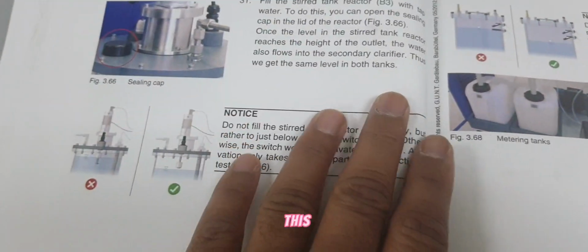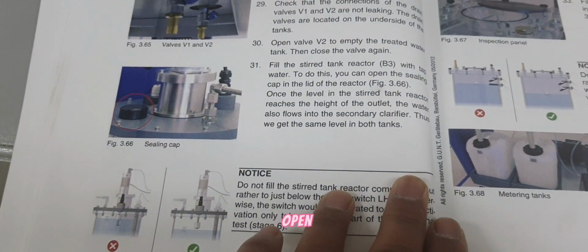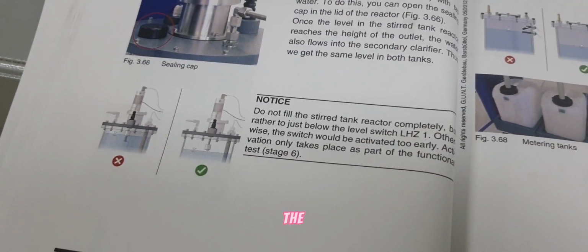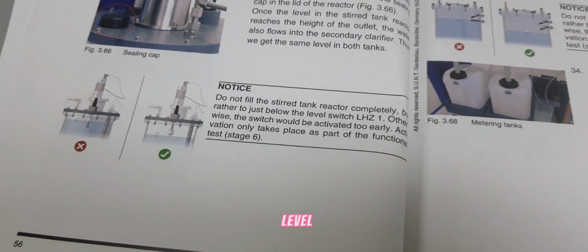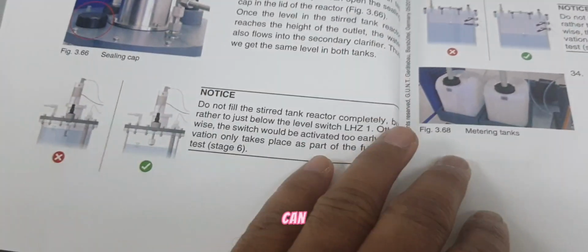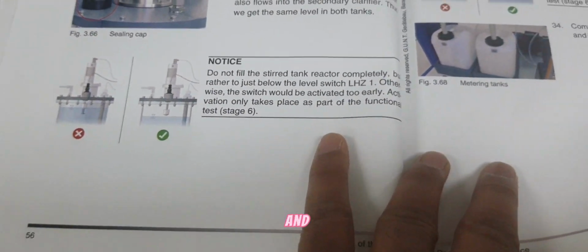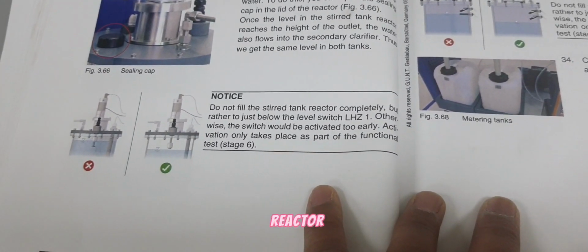Then we have to fill the stir tank reactor, which is B3, with the tap water. To do this, you can open the ceiling, you have to open the ceiling of the cap in the reactor. Once the level reaches the height of the outlet, then water will flow into the secondary clarifier. Then we can get these same levels, and make sure we don't fill the stir tank reactor completely.